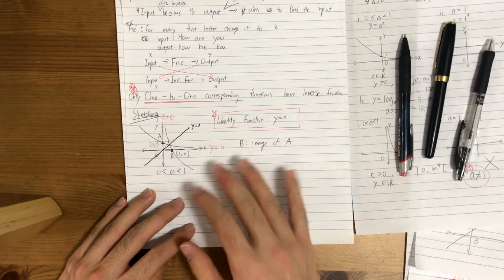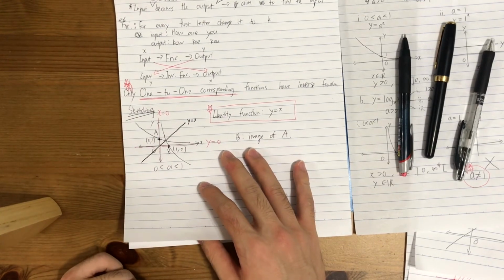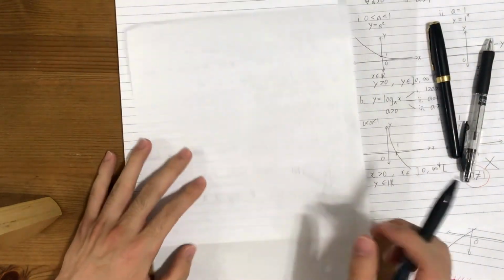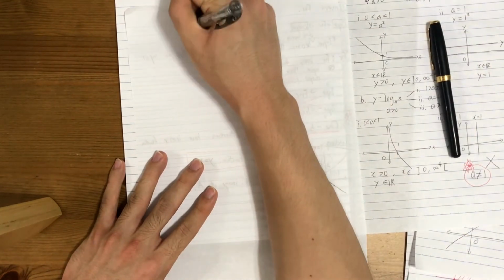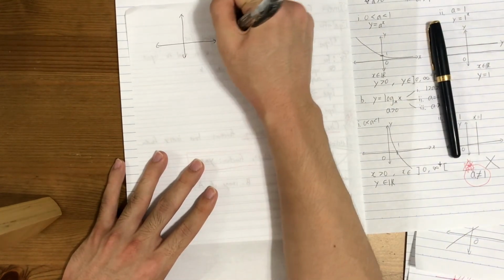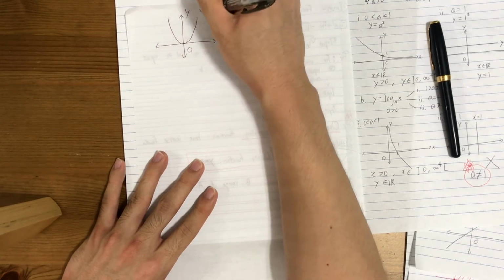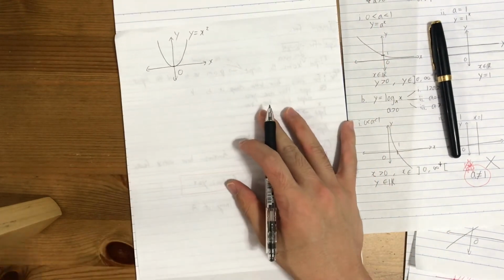So that's the basic sketching. And so let's quickly see some cases where the inverse is not defined, and let's find the reason why using the sketch. So we have a very simple quadratic equation, okay?